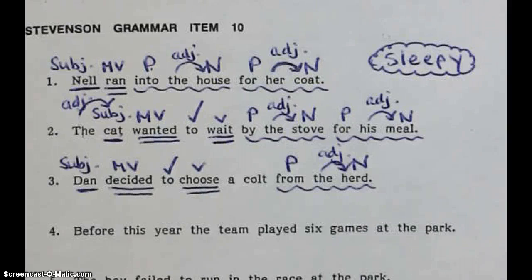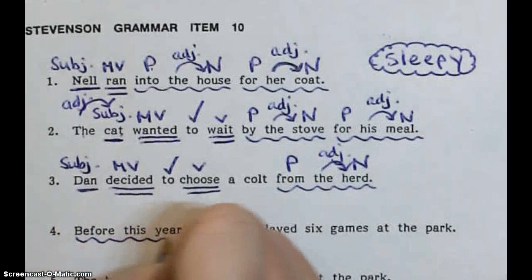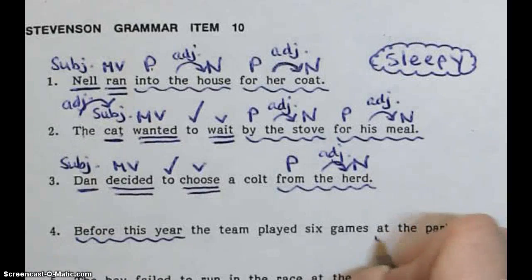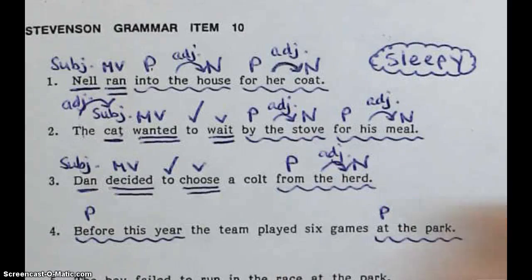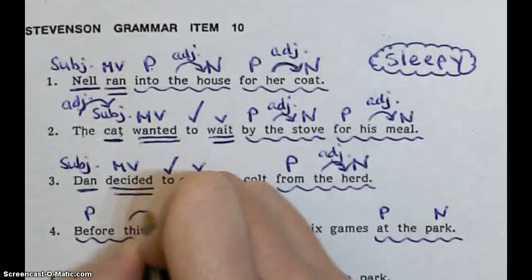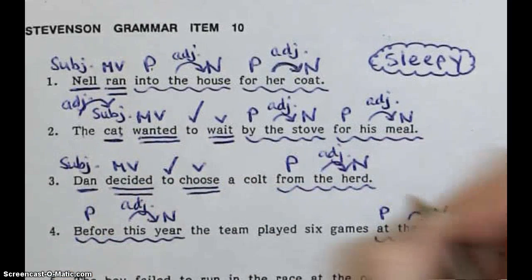And last one, number 4. Before this year, the team played 6 games at the park. So I see my prepositional phrases are before this year and at the park. Prepositions are before and at. Nouns are year and park. Adjectives are this, describing year, and the, describing park.